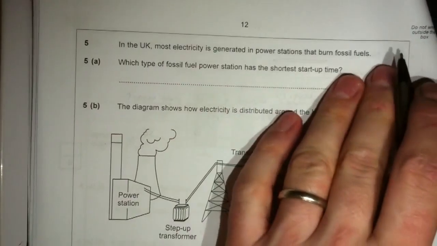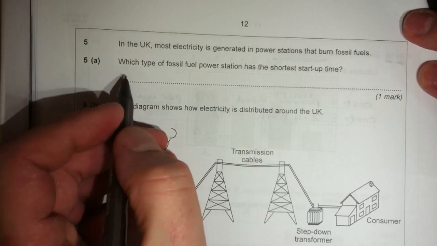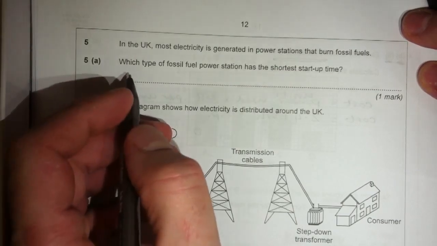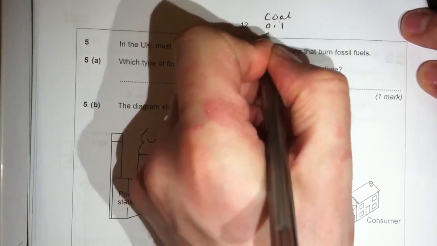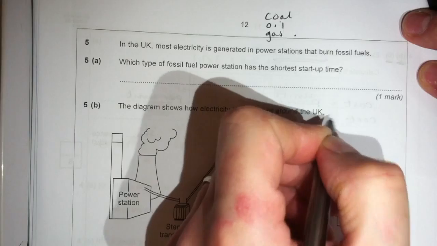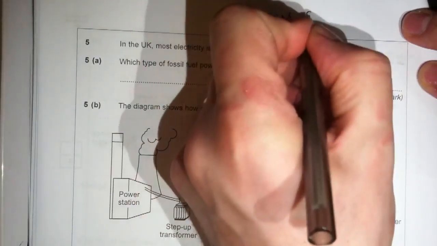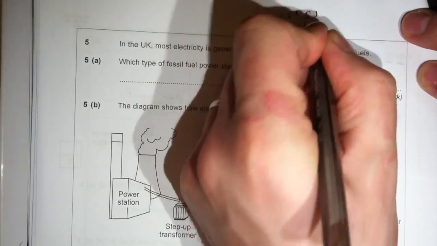Question 5. In the UK, most electricity is generated in power stations that burn fossil fuel. Which type of fossil fuel has the shortest startup time? Well, let's just recall very quickly that we've got coal, oil and gas as our three main fossil fuels. And there, coal is a solid, oil is a liquid, and gas is obviously a gas as its state.